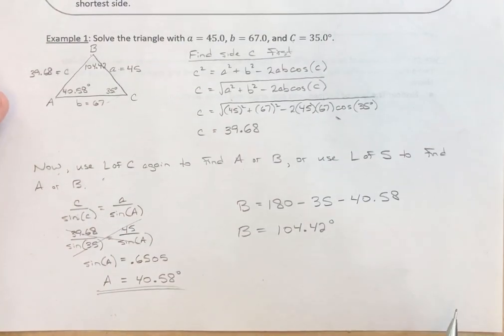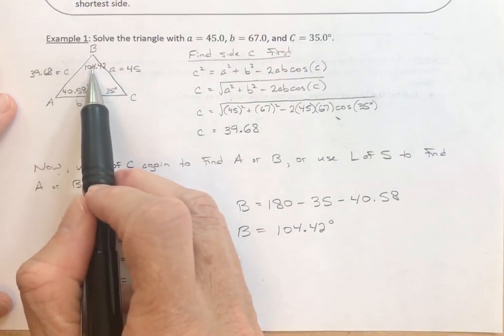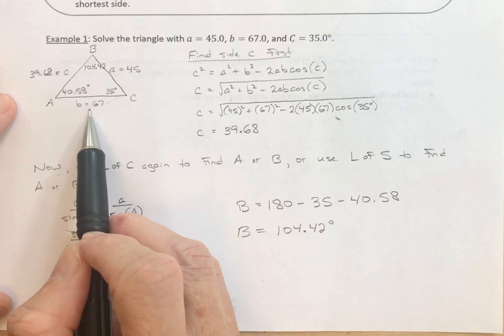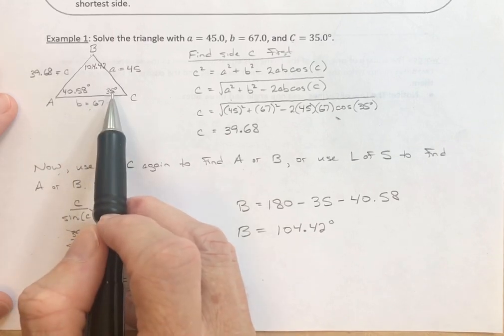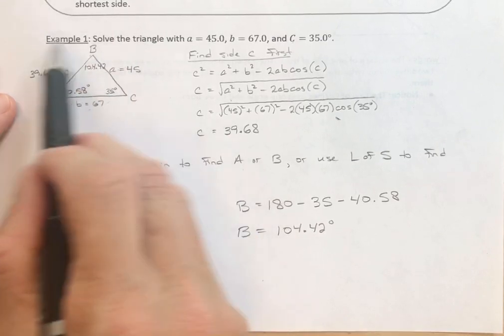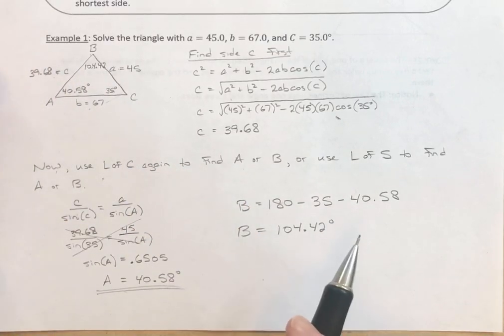And let's check our triangle. Okay, this is the largest angle. This is the longest side. That's a good thing. This is the smallest angle. This is the shortest side. So we feel pretty good about our triangle.